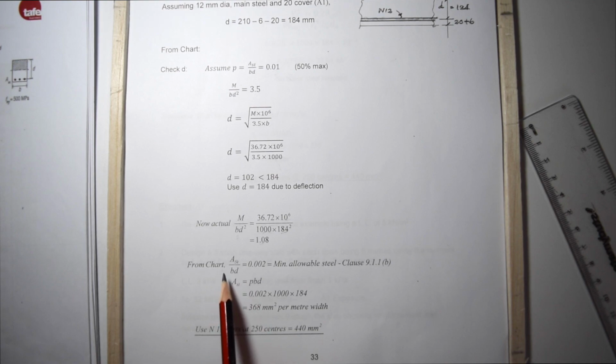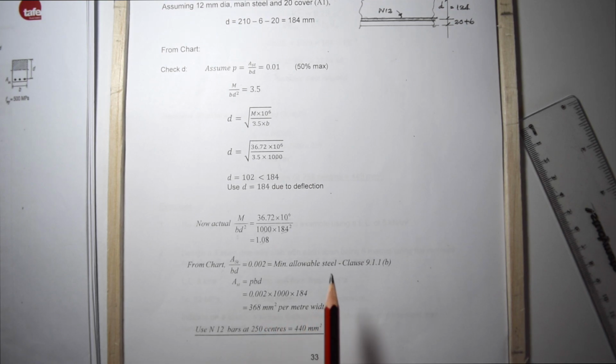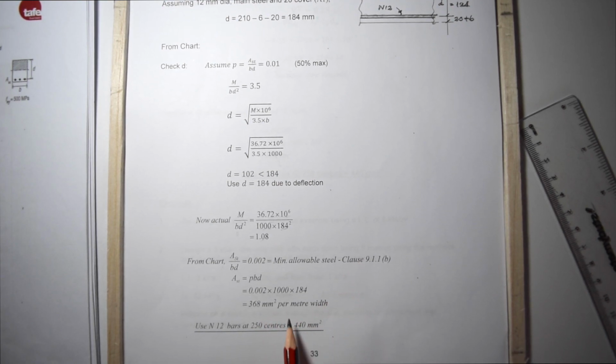So from the chart, the area of steel over BD is 0.002, which is P, of course. And that would be 0.002, which is P, by the breadth of the section, 1000 millimeter strip, by 184 for the effective depth, giving 368 square millimeters per meter width, for which we're going to use N12s at 250 centers, where our area is actually 440.